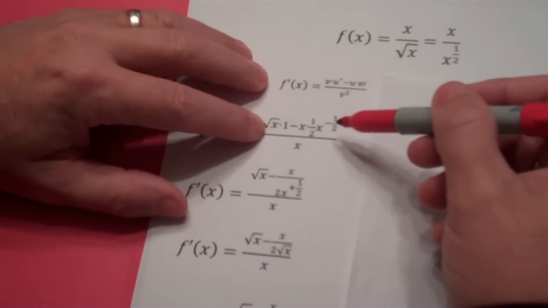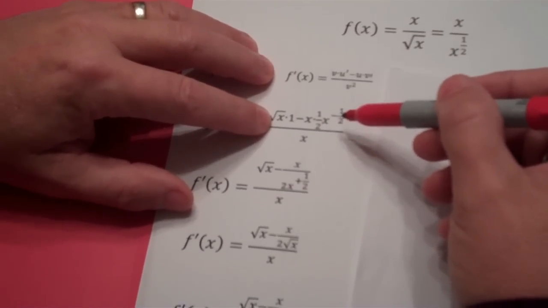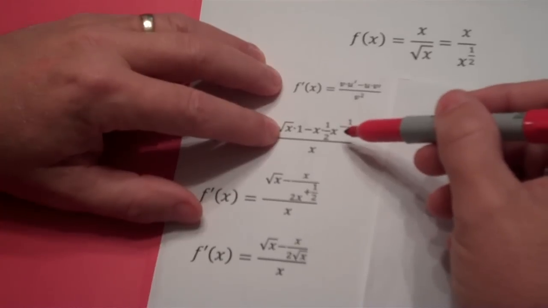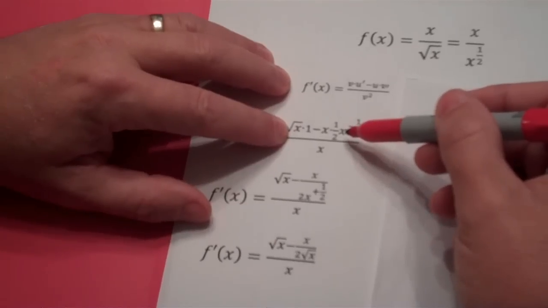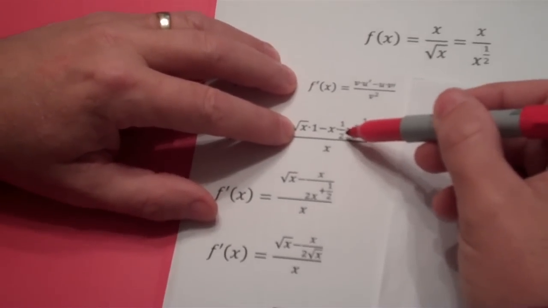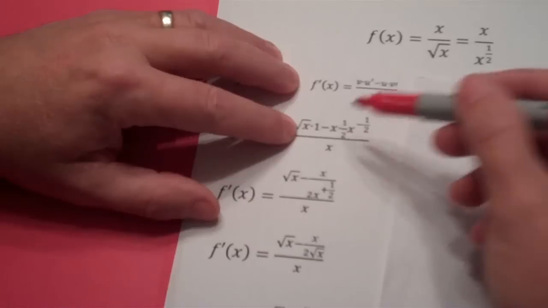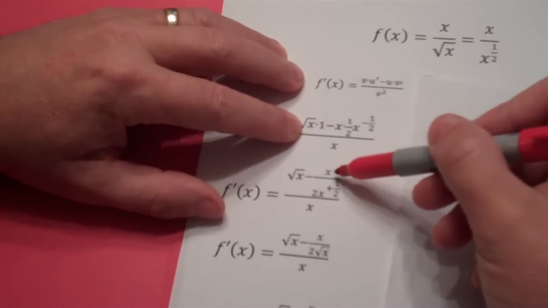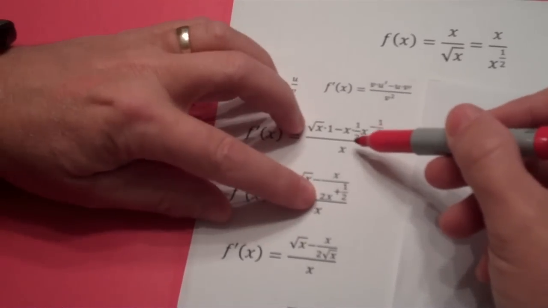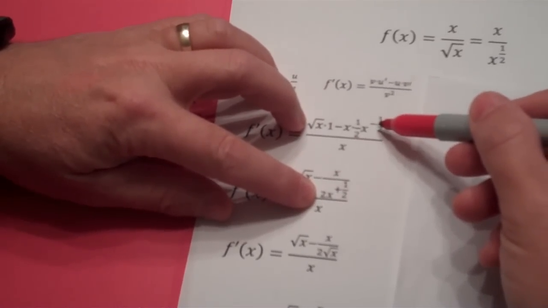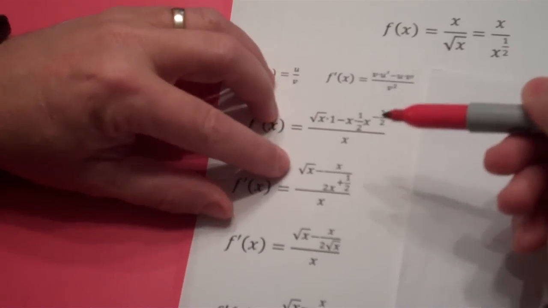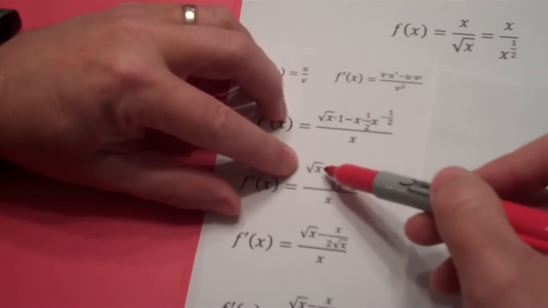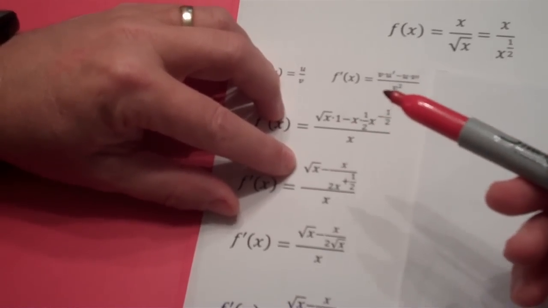To be honest, the first thing that I don't like is I've got this complex fraction. I've got a fraction inside a fraction. Let's take this x to the negative power and move it down to the denominator, where the 2, frankly, is already. That leaves me with just the x in the numerator. In the denominator, I had the 2 before. When I move the x to the negative 1/2 down, it becomes x to the positive 1/2. Radical x times 1, by the way, is simply radical x.